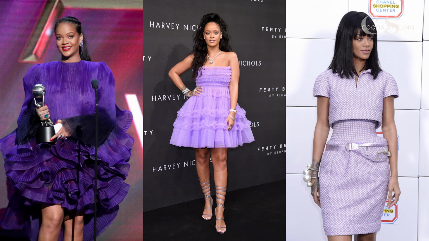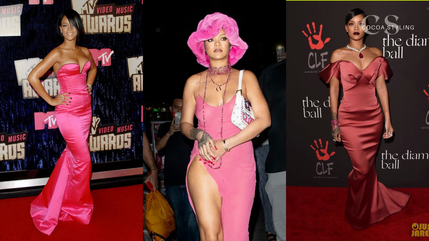Rihanna is what I would consider a soft autumn with a light spring influence, as I said before, so she looks very good in pastels. If she isn't as muted as a pure soft autumn, going for very bright colors can be a lot. And in here, we see that she can wear darker colors because of her medium value level, but because of that light spring influence, it can be very harsh if she wears very dark colors on her face.